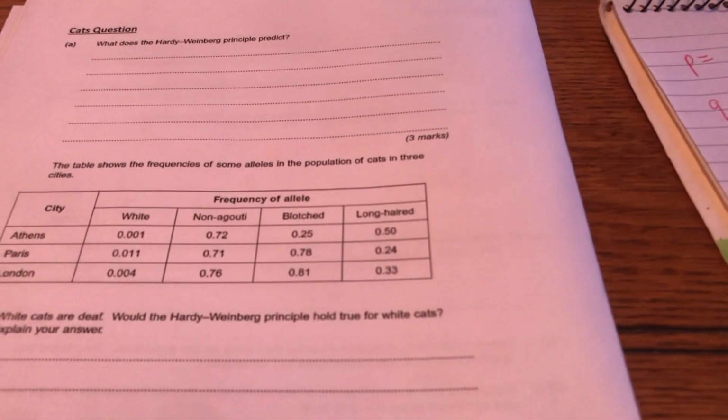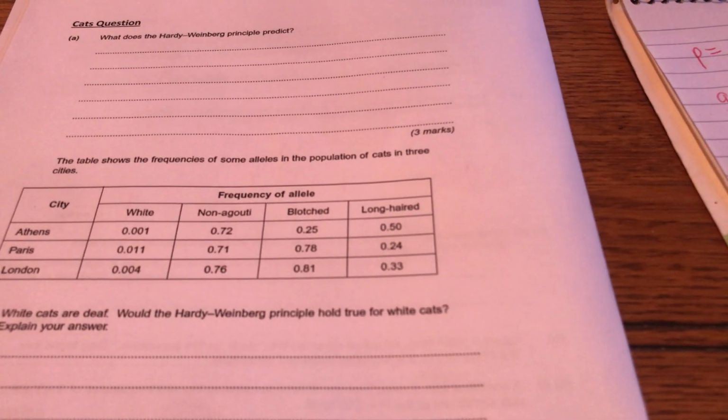Right, cat's question. What does the Hardy-Weinberg principle predict? Most of us got 3 marks on here. It predicts that the allele frequency will remain constant with every generation, providing 5 conditions are met: no mutations, no selection, large population, isolated population, random mating, no migration. Bizarrely, it only wanted you to have one of those 5 conditions for the third mark, but I think that's a bit cheeky. So I'd definitely make sure I say provided 5 conditions are met, for example, and then quote as many as you can remember, personally, if I had time.